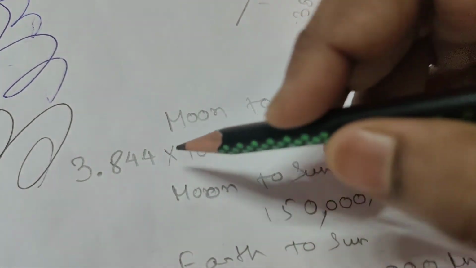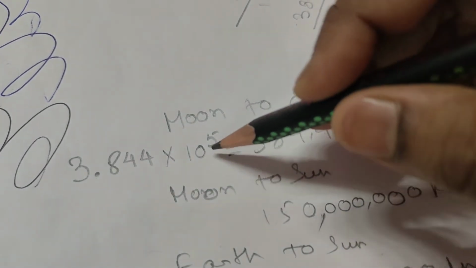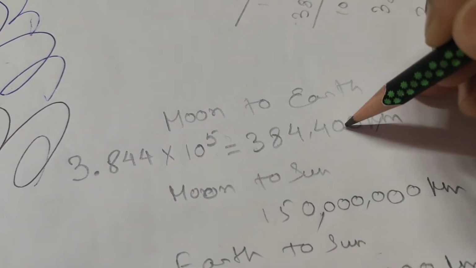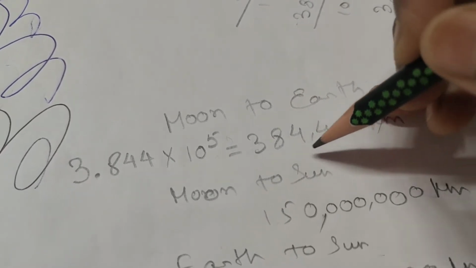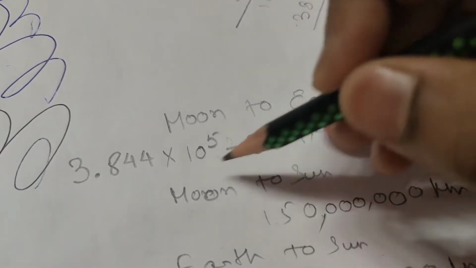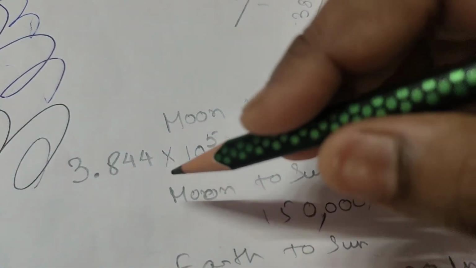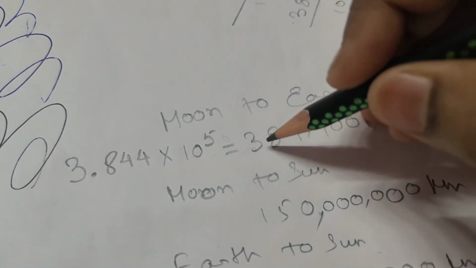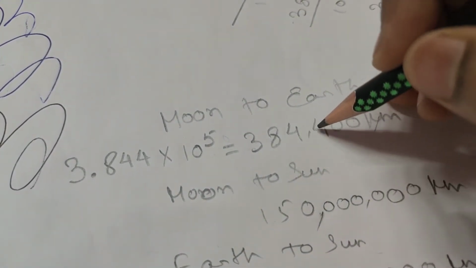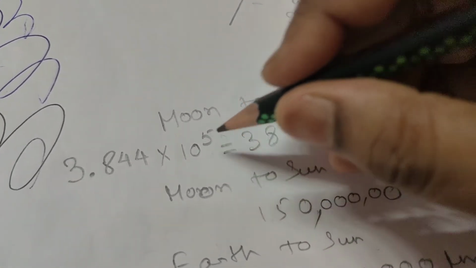Okay, I wrote already 3 numbers. Should I write this as 10 to the power 2, because 2 zeros are left? But no. Don't only check with the zeros. Check for all the numbers apart from 3 here, because 3 is already before the decimal. So after the decimal, there is 844 and these 2 zeros. So 1, 2, 3, 4 and 5 digits. Therefore 10 to the power 5 kilometer here.